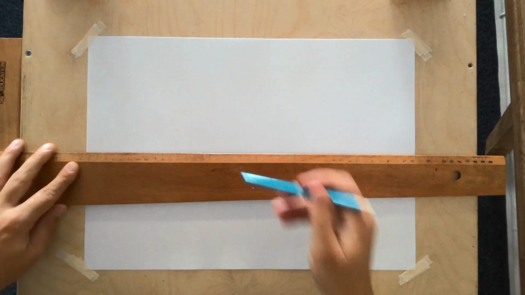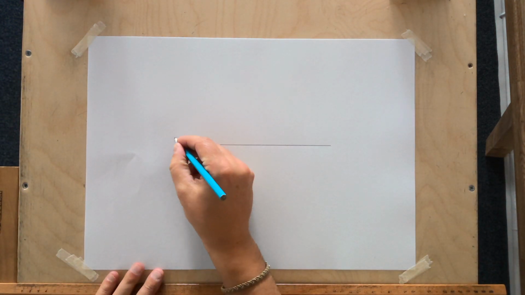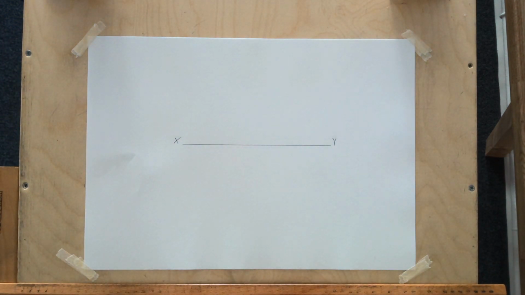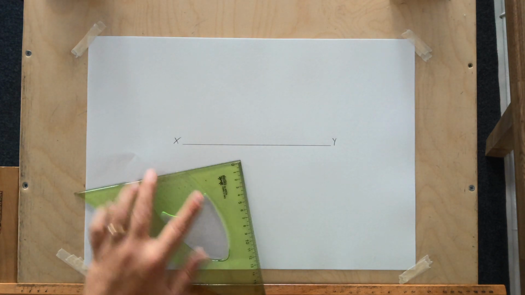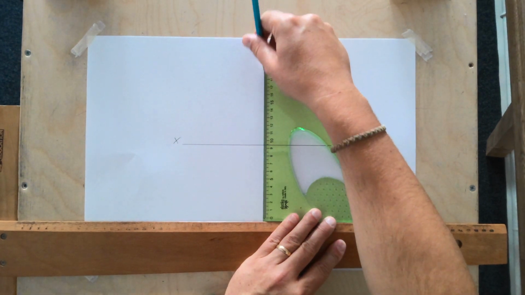We have our XY line. Put in our center line as well there.